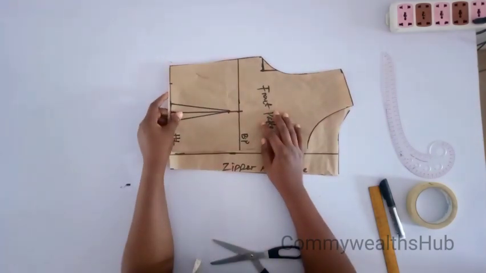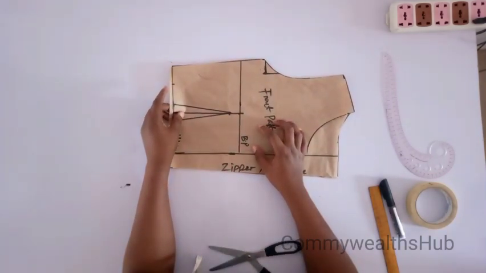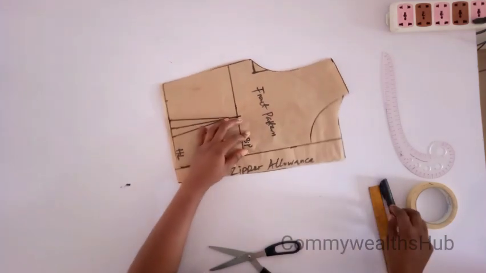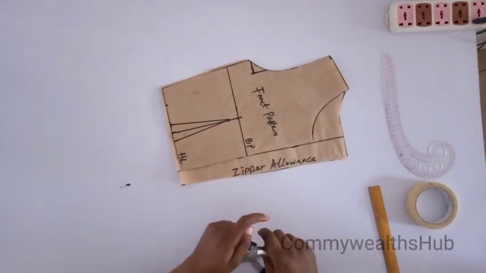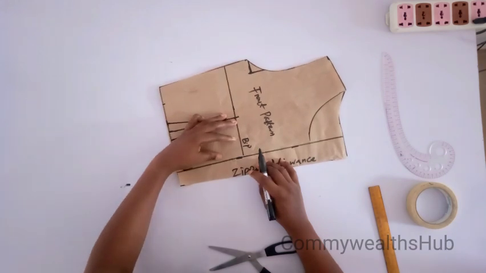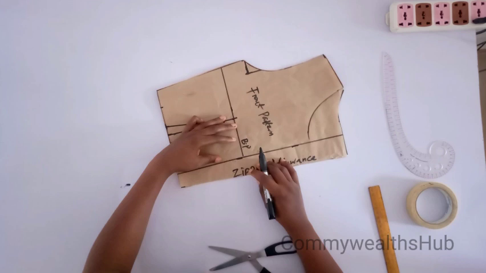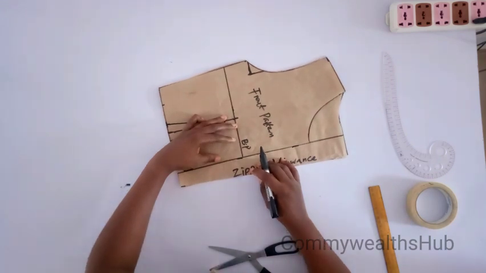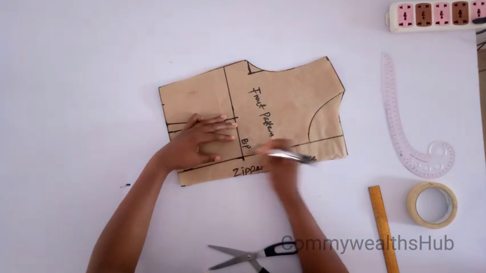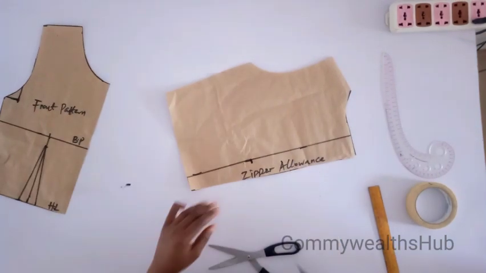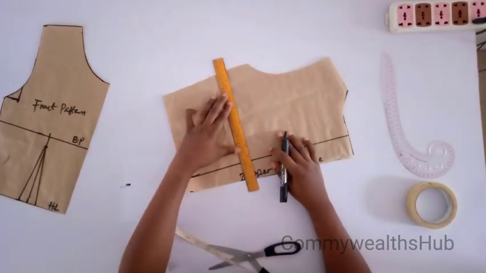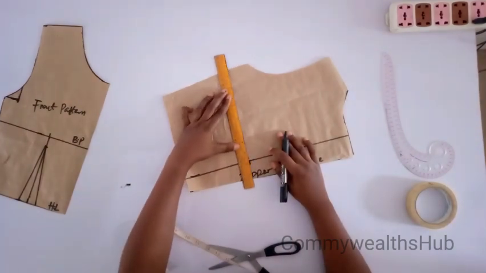Now, for you to be able to create your dart for the back, all you have to do is trace the front dart on the back part. How do you do that? Just mark the line for your dart on the front for the back. Then we'll go ahead and create our dart. This is the point where our dart is, our bust point.